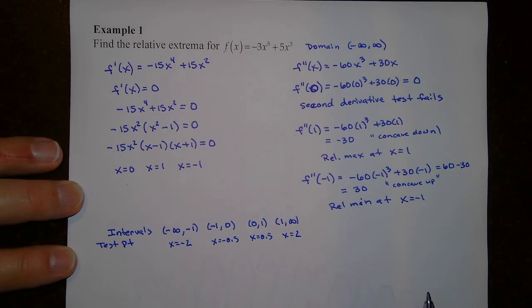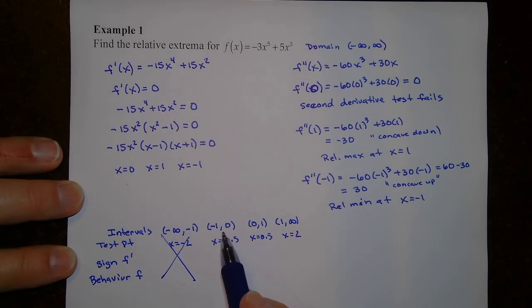Now, I meant to say this earlier. We're also going to talk about the sign of f prime, and then that will tell us the behavior of f. Now, we already know what's happening at negative 1, so really, we don't need this interval at all. We do need this one, and we need this one because this is the left side of x equals 0, and this is the right side. So we're going to need to use these two intervals, but we also don't need to figure this one out.